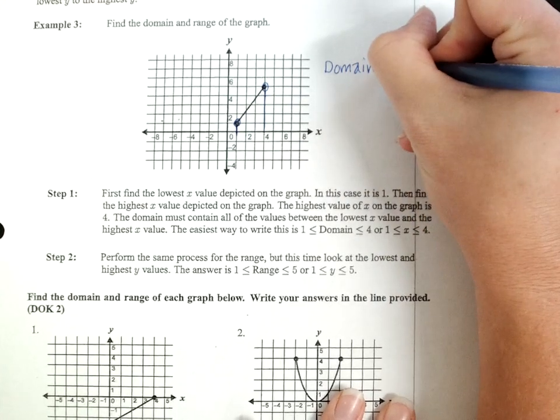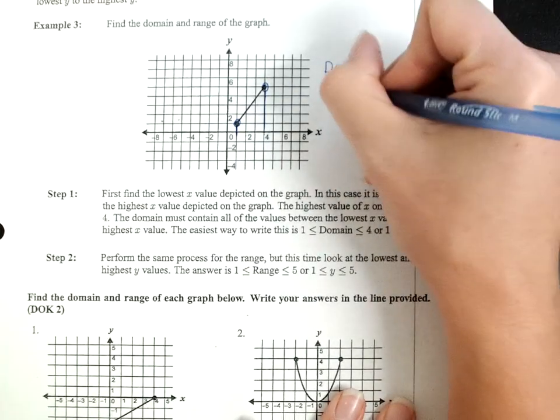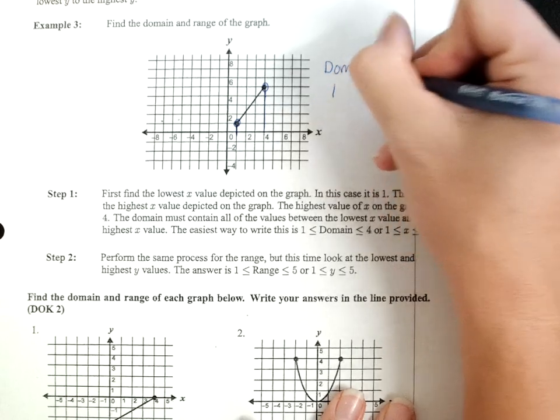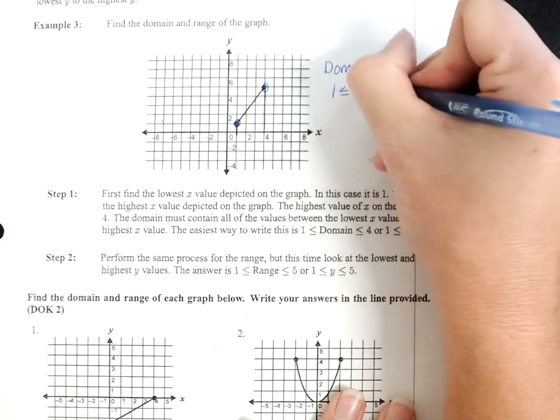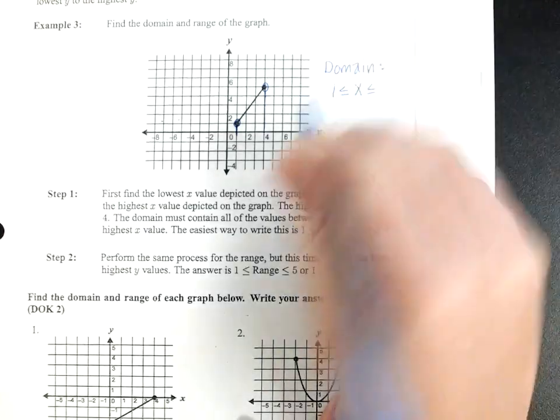So to represent my domain here, I have two choices. I can again start with the 1. Both of these have filled in dots, so I'm going to do 1 less than or equal to x, less than or equal to 4.